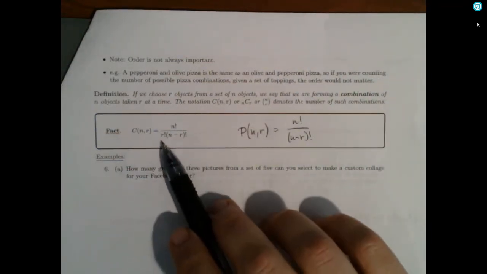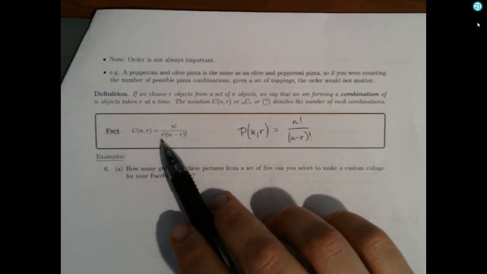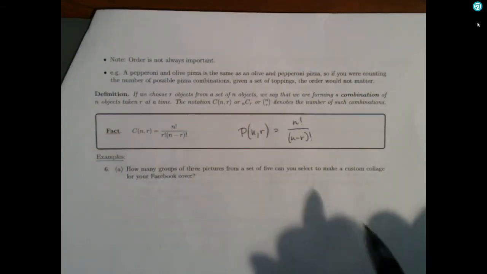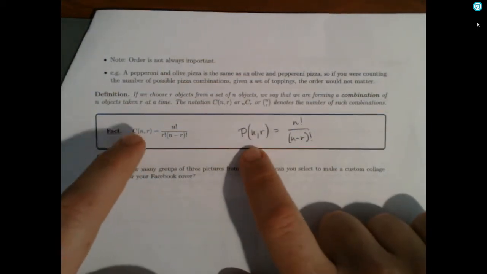Here we just have an additional R factorial down here in the denominator because the order doesn't matter, and so we need to divide through by the different number of ways to arrange the R objects because the order doesn't matter. So that's why that extra R is there compared to this one. Okay, so let me give you a couple examples, and then we'll compare and contrast combinations and permutations in a little bit more detail.